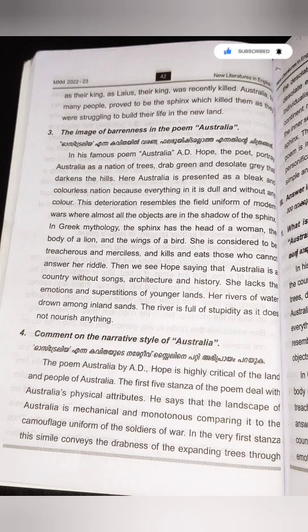3. The image of barrenness in the poem Australia. In this famous poem, Australia, A.D. Hope, the poet, portrays Australia as a nation of trees, drab green and desolate grey that darkens her hills. Here, Australia is presented as a bleak and colorless nation because everything in it is dull and without any color. This resembles the field uniform of modern wars, where almost all objects are in shades of grey and green.